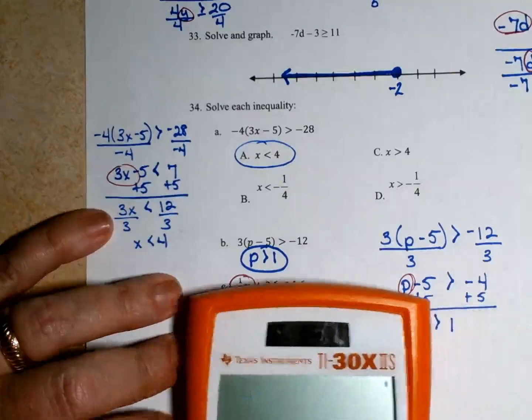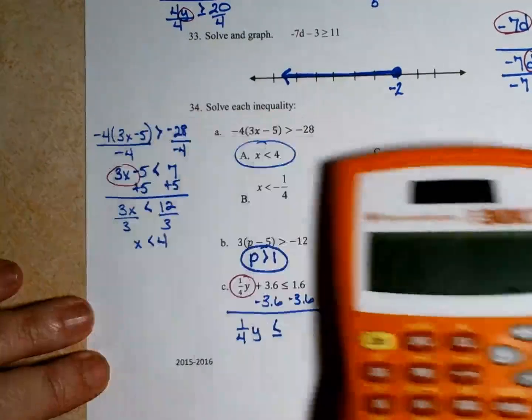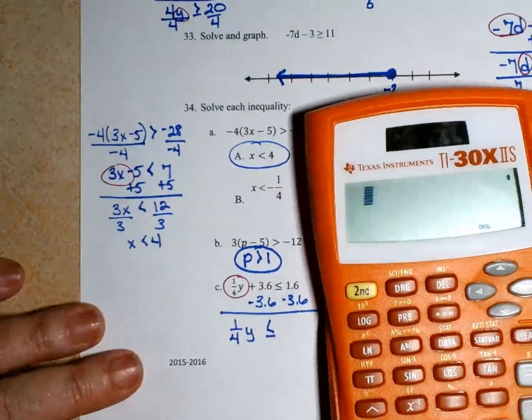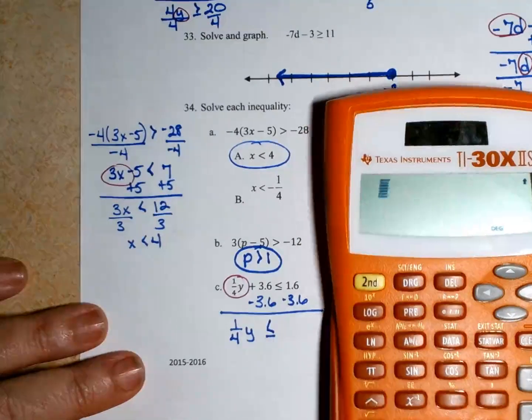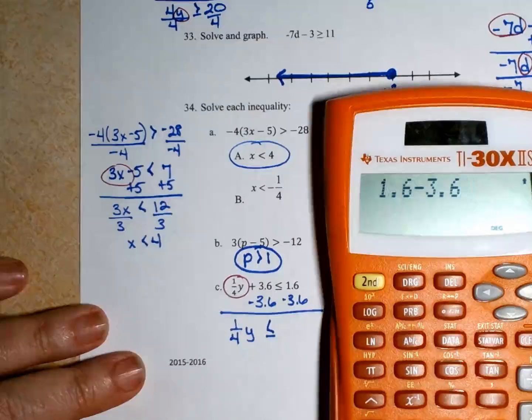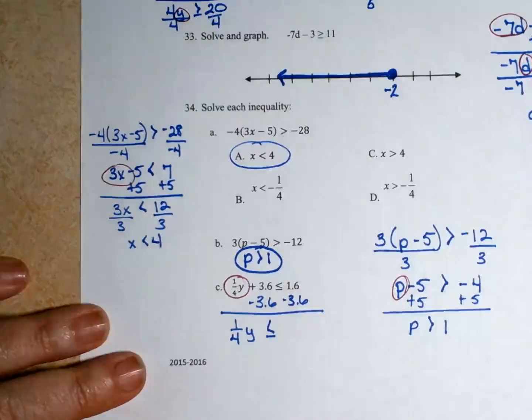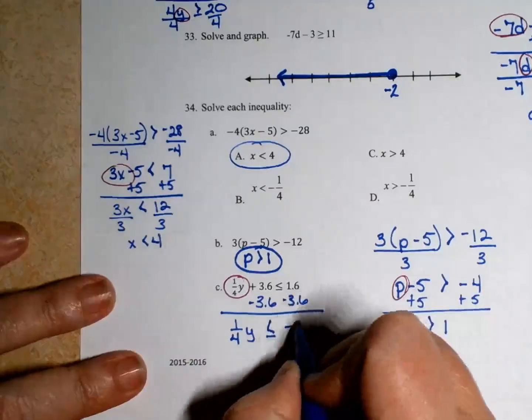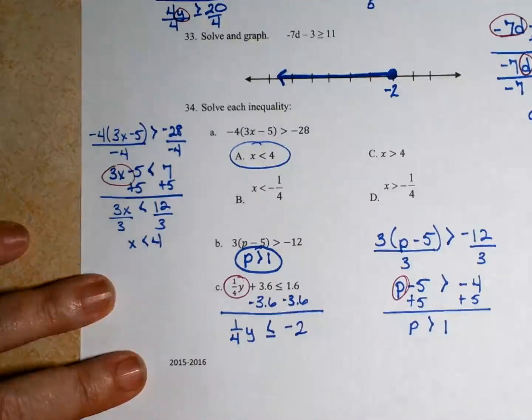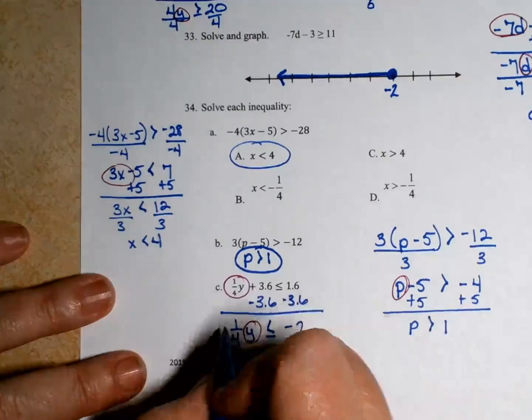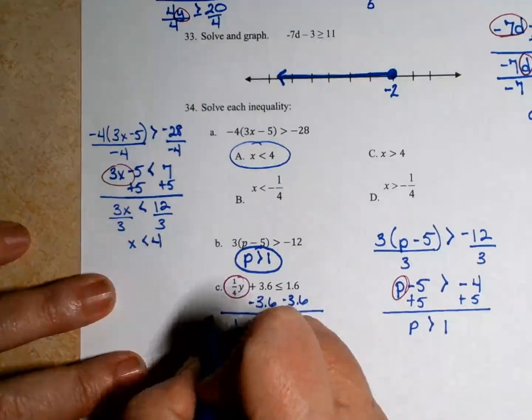So let's plug it into the calculator and see. I have 1.6 minus 3.6. That should give me a negative 2. That's exactly what it gives me. Okay. Now I have to get this y by itself. So in order to do that, I have to multiply by 4 over 1.